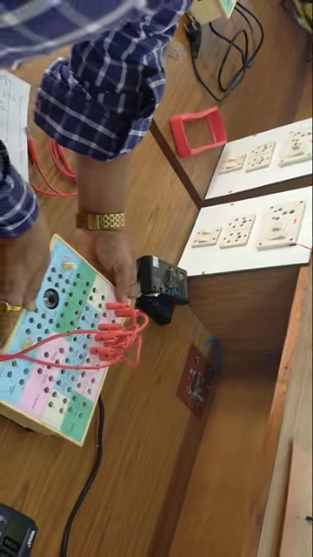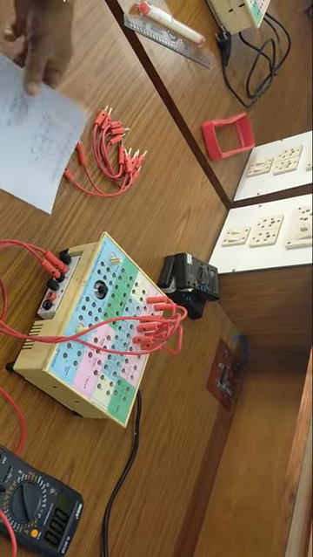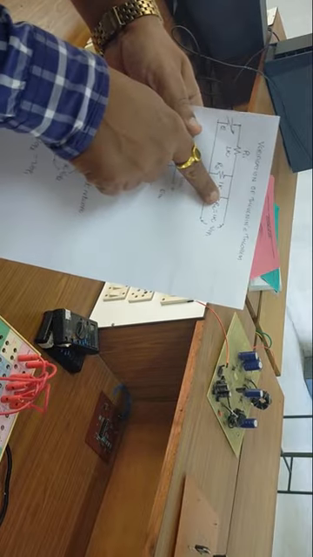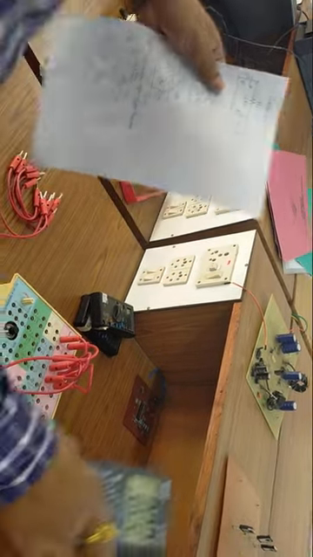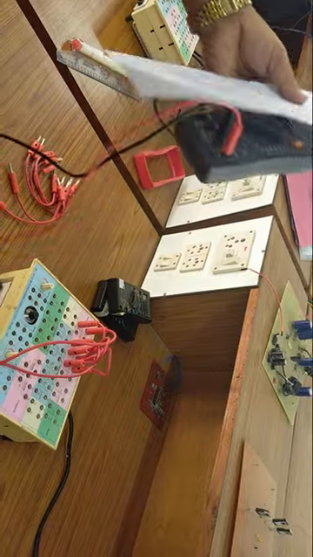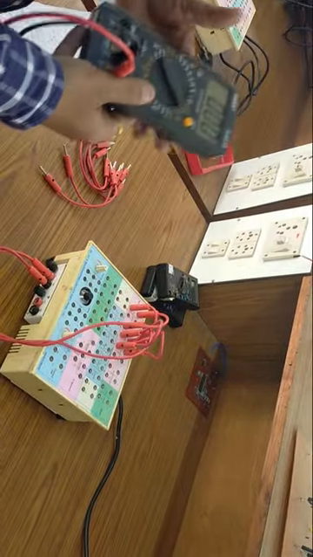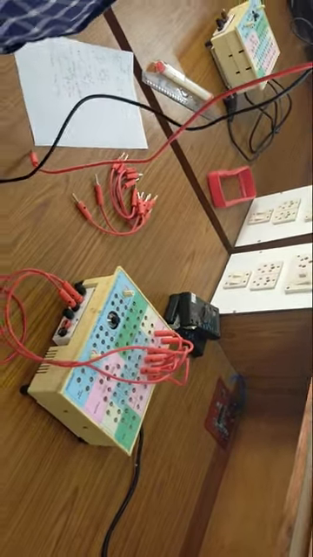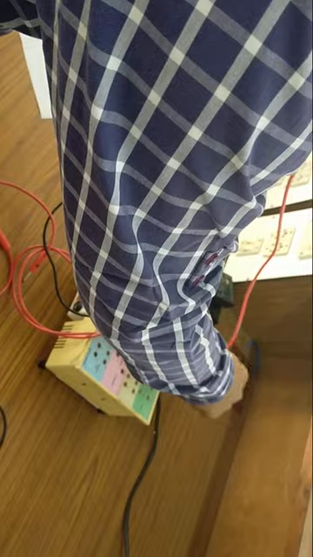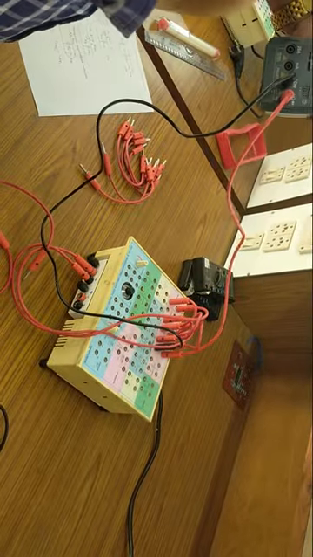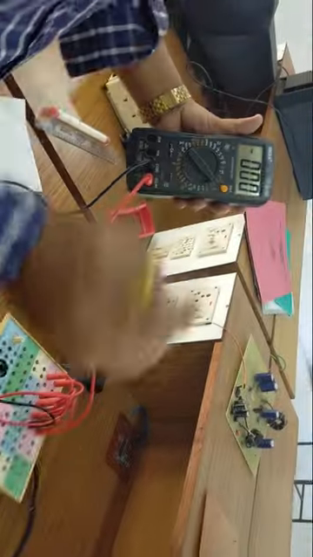Now, what we have to do? We have to connect the output voltage across this load resistance branch. So we will take the multimeter. With the help of this multimeter, we have to measure the voltage across the load resistance, so we will connect it across the load resistance. We have connected it. It still reads 0 because we have not switched on the supply.